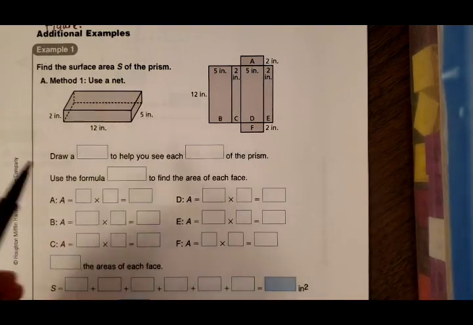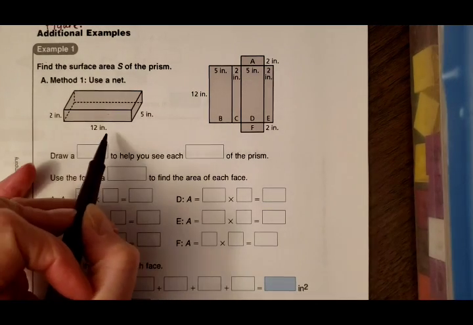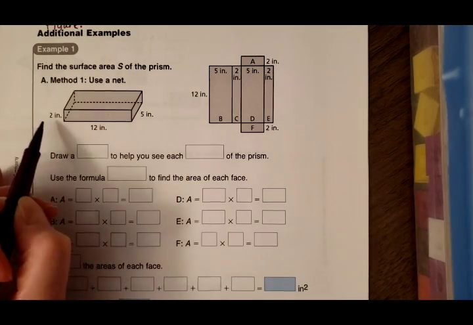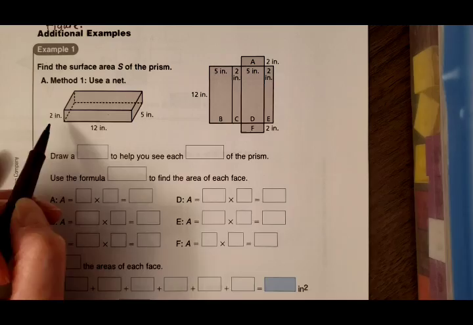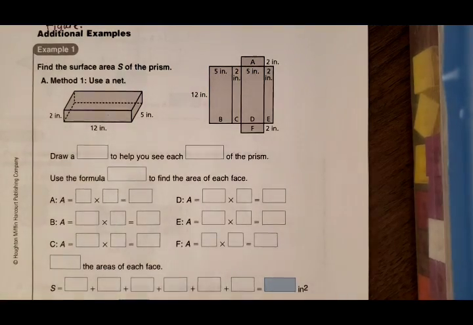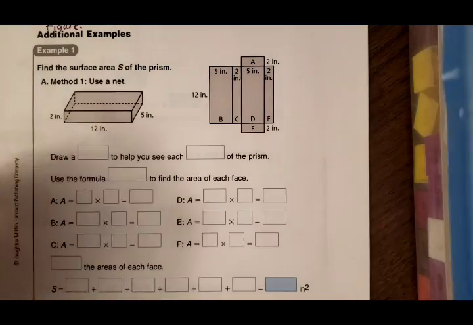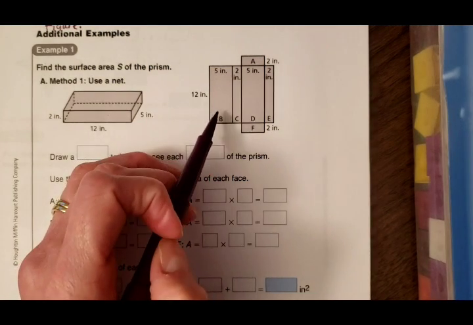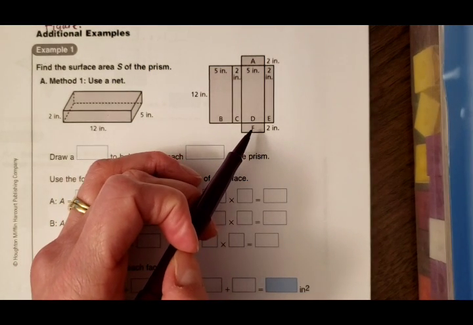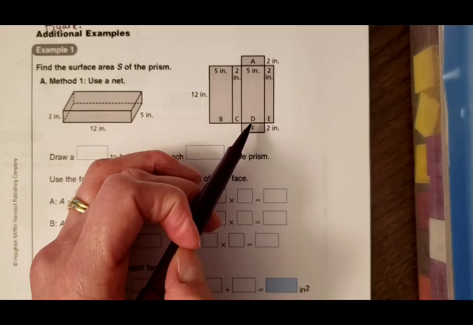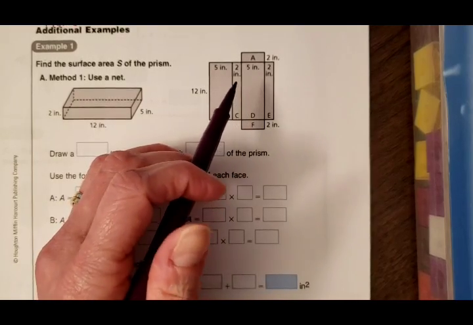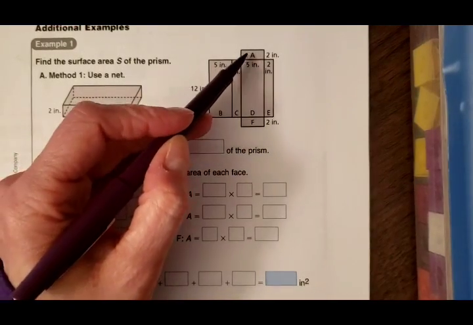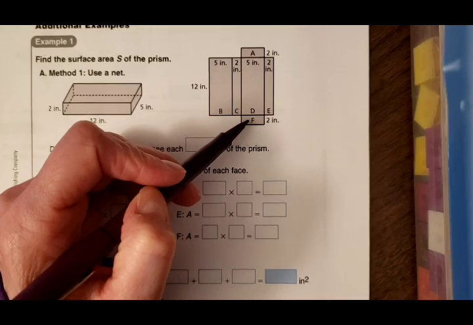Let's look at the net that's actually drawn based on our prism here, where we have a length of 12, a width of 5, and a height of 2. Now, we're not going to worry about volume right now. We're talking strictly surface area. What do you notice here is they label all the different rectangles that were formed. Do you notice that some of them are the same? Like A and F are the same.